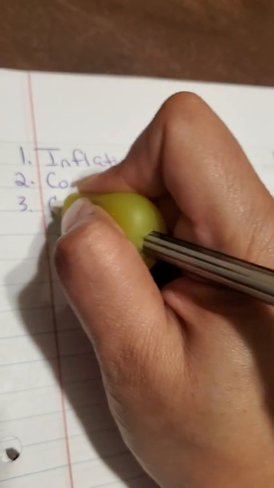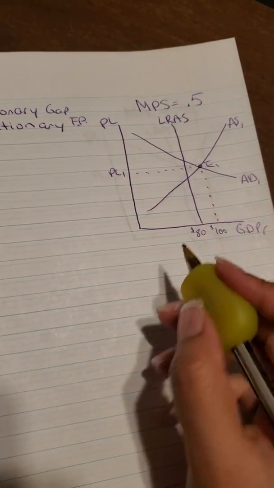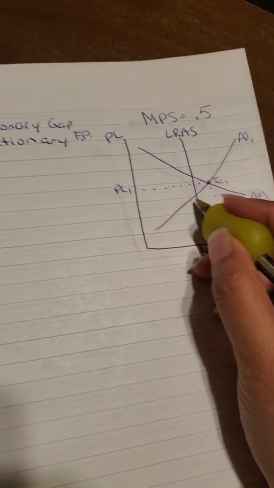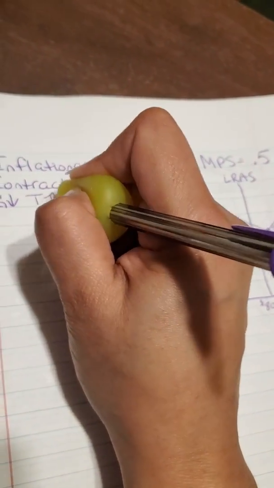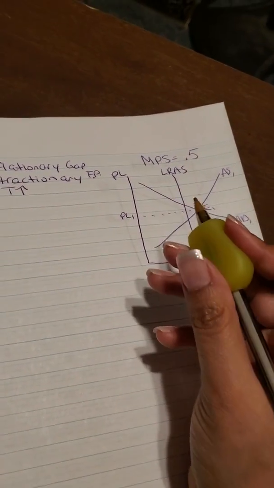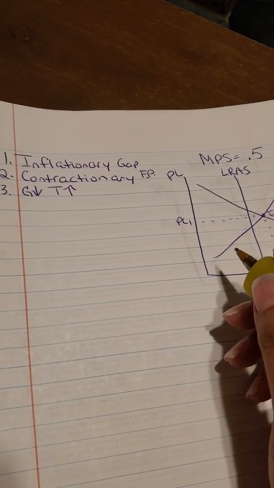What do we need to do to government spending, and what do we need to do to taxes? So in order to close this gap, we need to decrease government spending. That way aggregate demand will move to the left. It'll decrease. So decrease government spending. Or we could increase taxes. So that would be less money in people's pockets. So that means consumer spending would decrease and aggregate demand again would shift to the left and take us back to full employment.